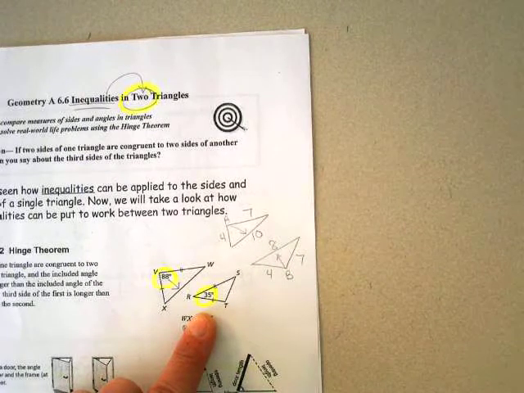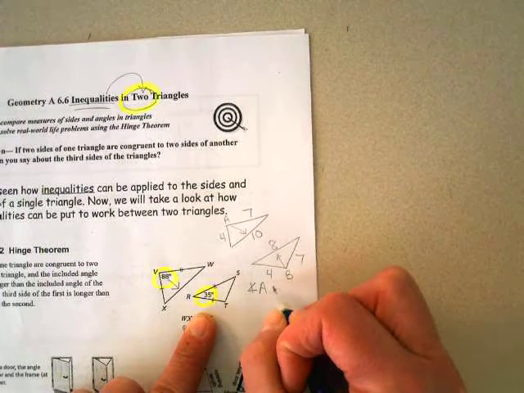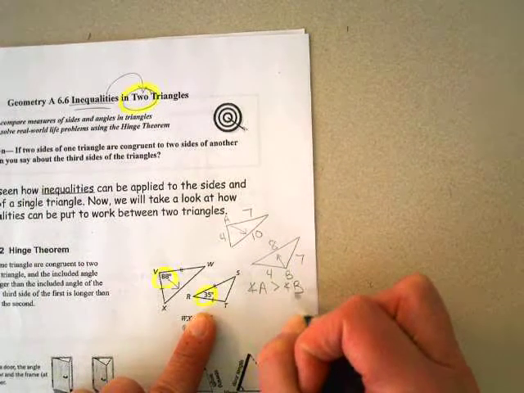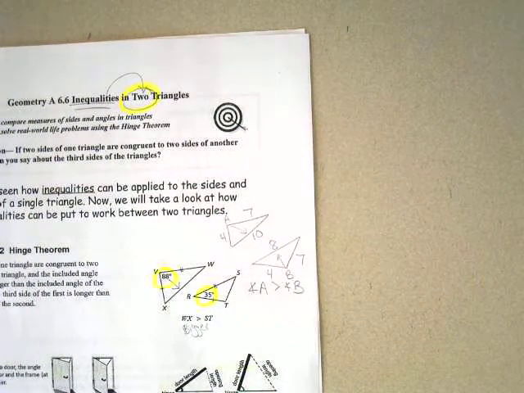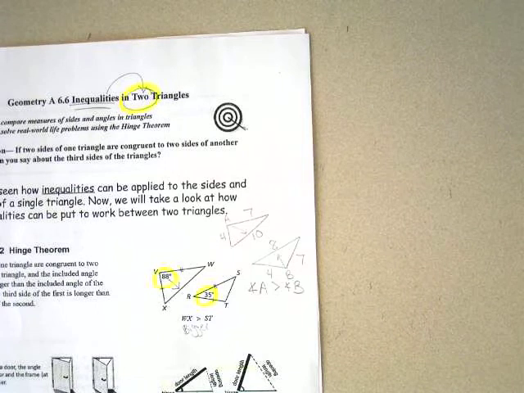What would you say, Ben? So you would say angle A is greater than angle B, because if the side across from it is bigger, then the angle must be bigger. Now how much, we don't necessarily know, but we do know it's bigger. This is 2 days in a row. Okay?